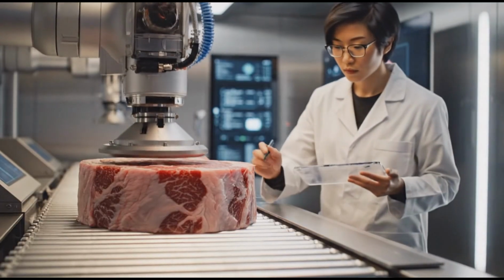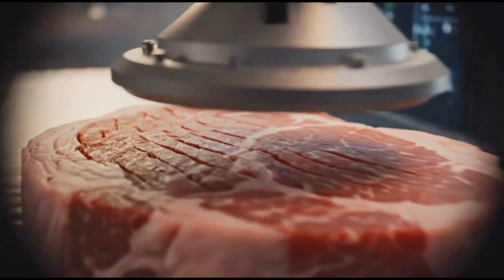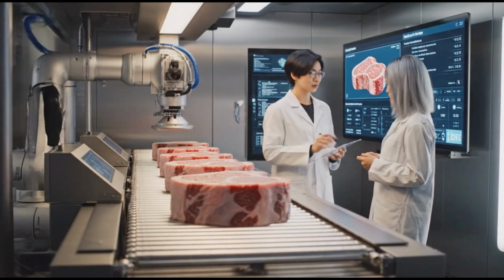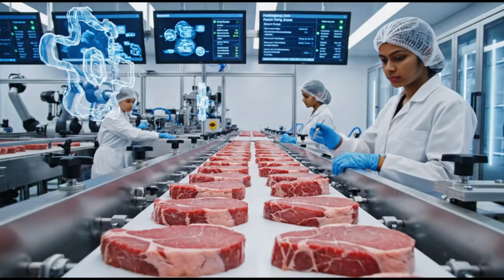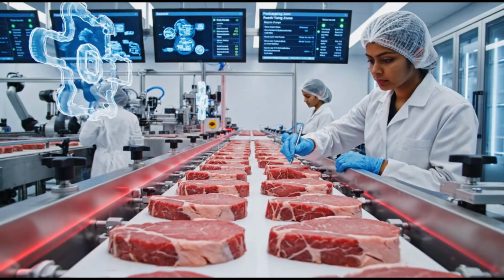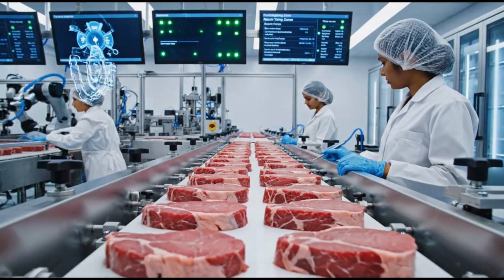Structural alignment is optimal. Confirmed. Integrity check passed. Releasing to next phase. Uniformity check complete on batch 42. Confirmed. Proceed to packaging.